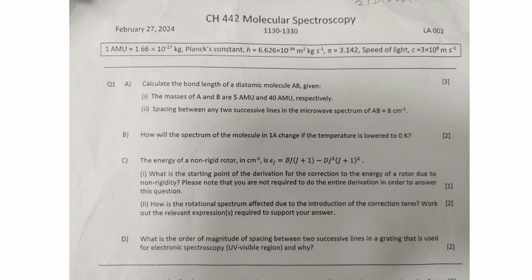So e to the power minus infinity would be 0. Zero multiplied by your 2J plus 1 is also going to be 0. So all the molecules are going to be in the ground state. But how will your spectrum look?